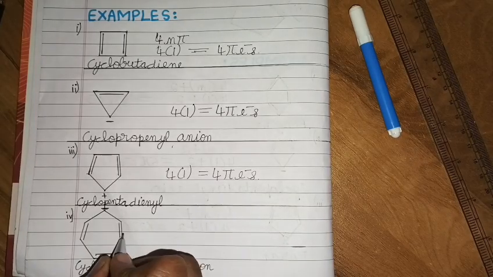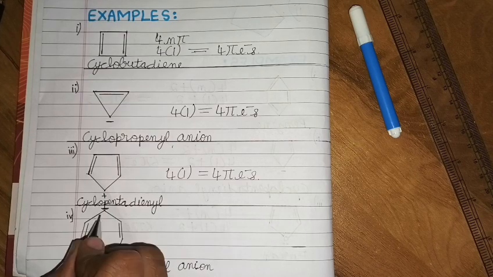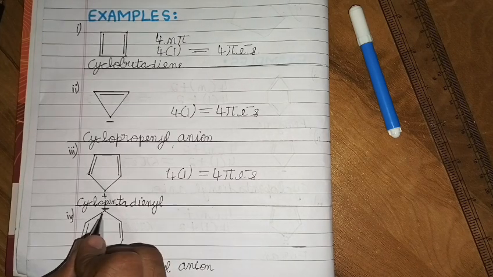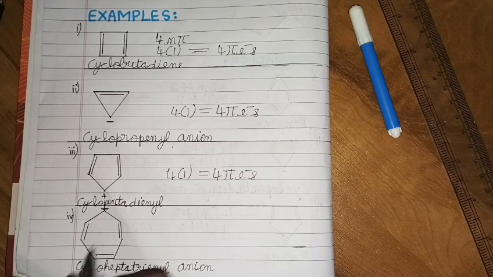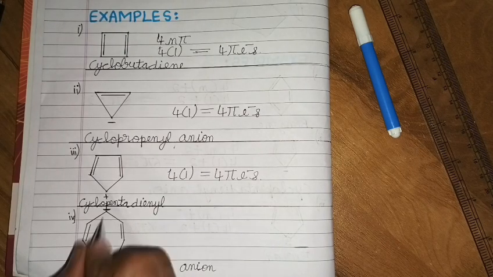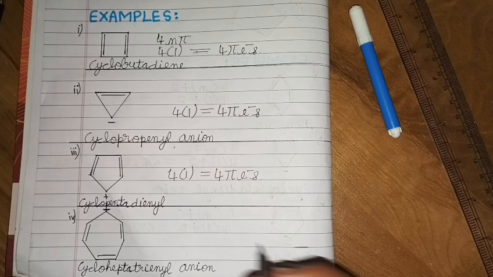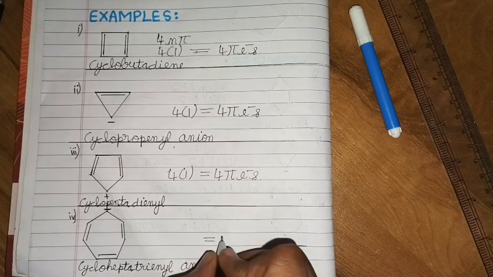So the next structure we have is cycloheptatrienyl anion. Here we are having 4 pi bonds. There is a negative charge at the top. It also contributes as 2 pi electrons. So 1, 2, 3, 4, 5, 6, 7, 8, we get the answer as 8 pi electrons.